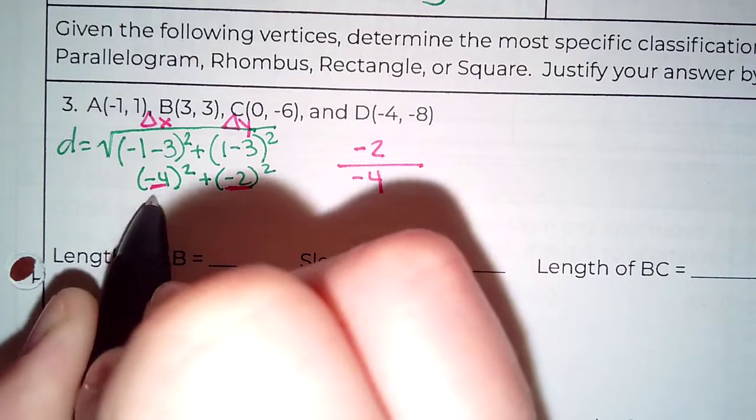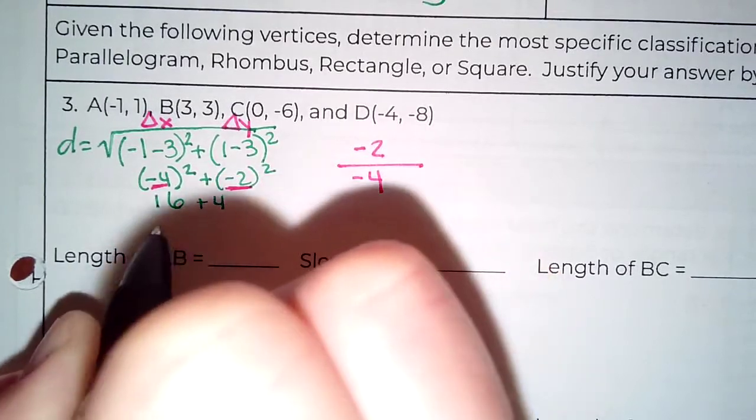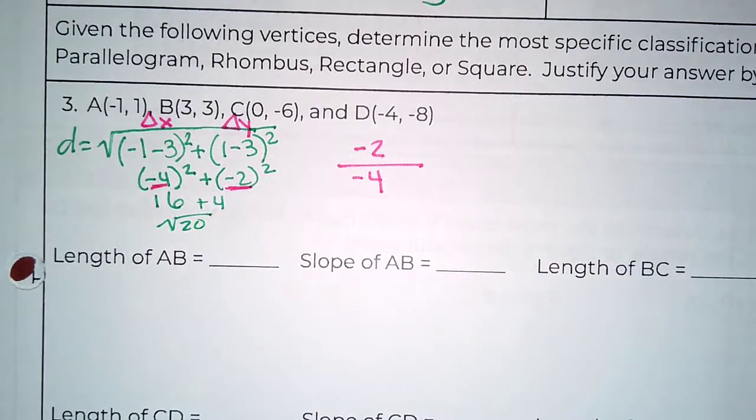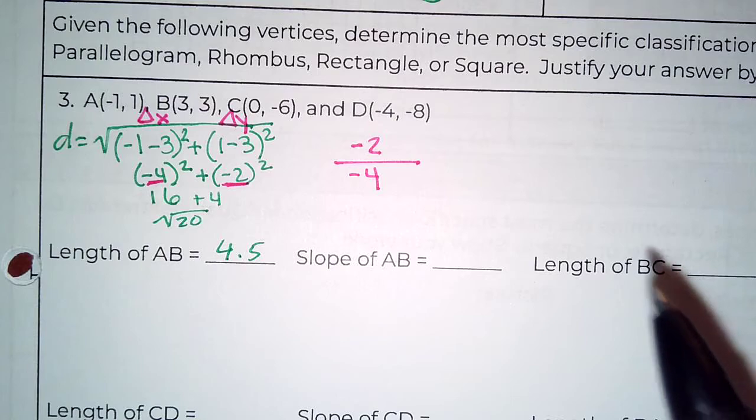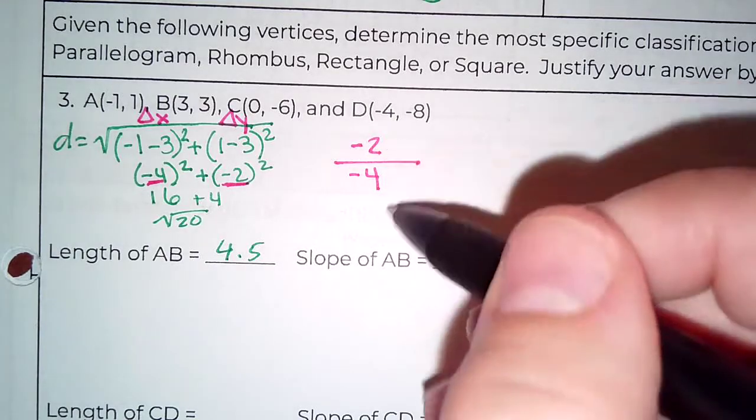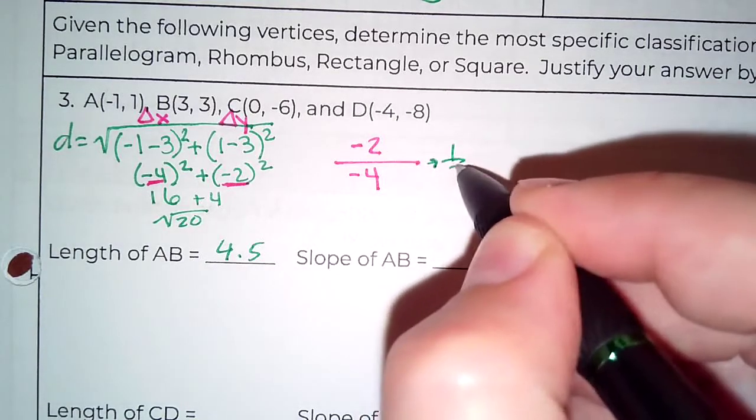So this becomes 16 plus 4, which is the square root of 20. What is the square root of 20? 4.5. And our slope, we've already kind of started that: -2 over -4 reduces to 1/2.